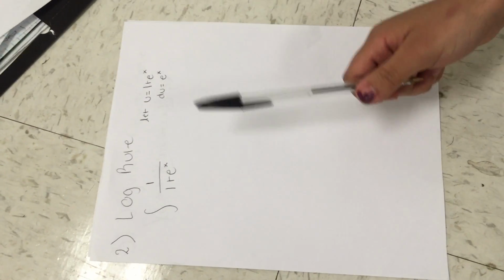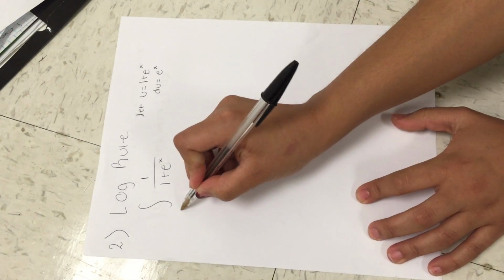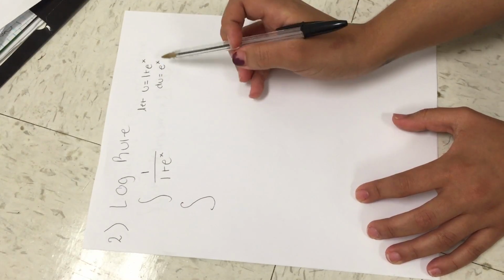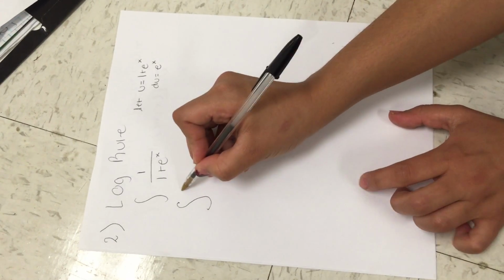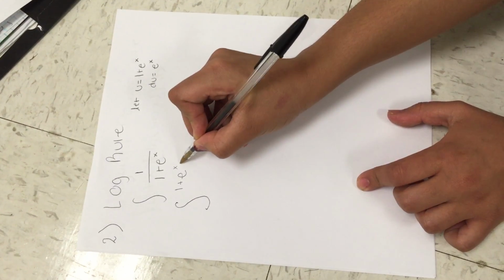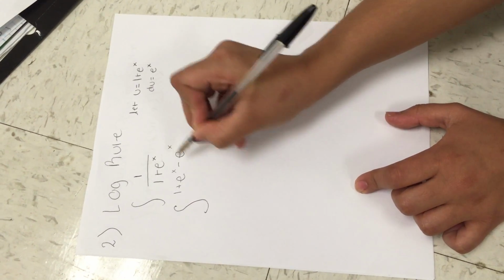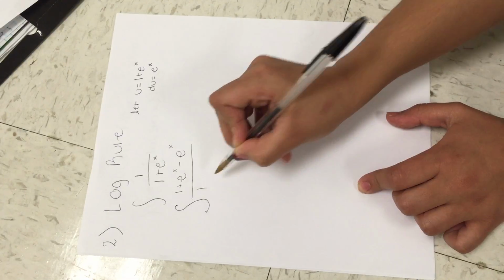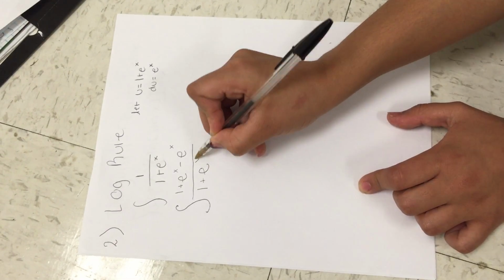The second example is using the log rule. For the log rule, you can add and subtract the same number to change how the integral looks. So in this case, we're going to add an e to the x and subtract an e to the x. So we're going to do 1 plus e to the x minus e to the x over 1 plus e to the x.